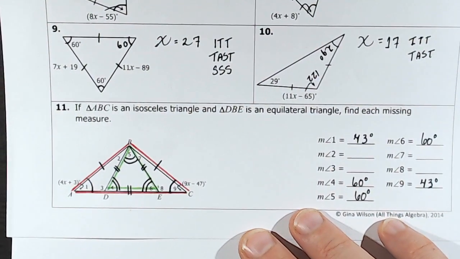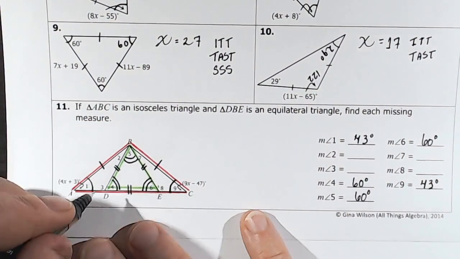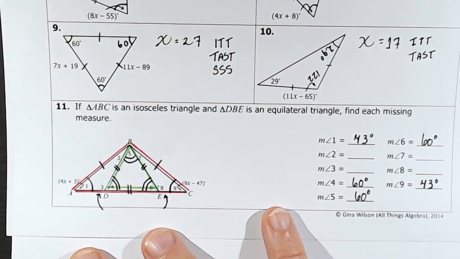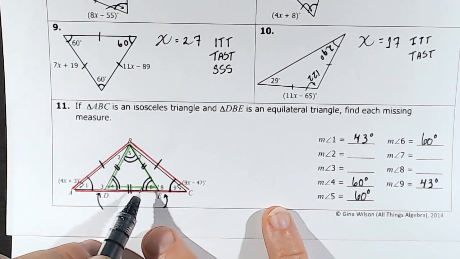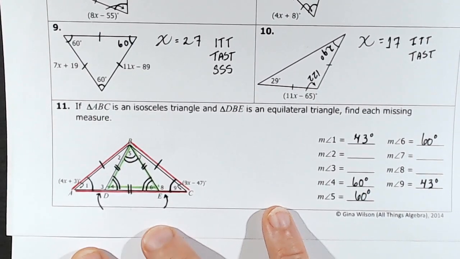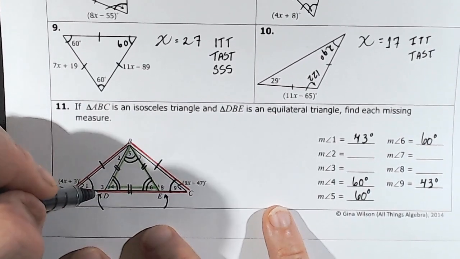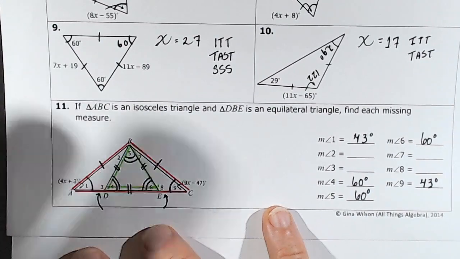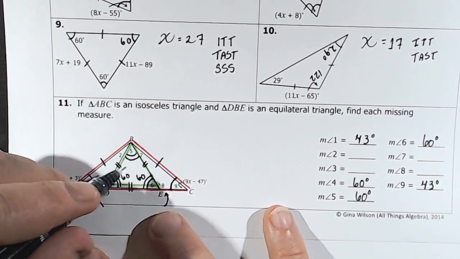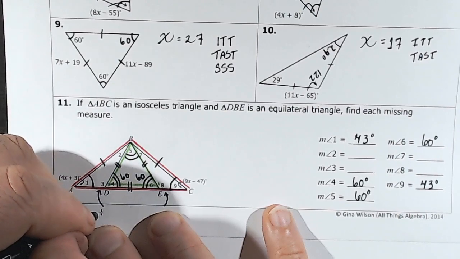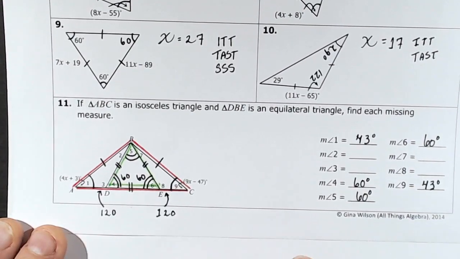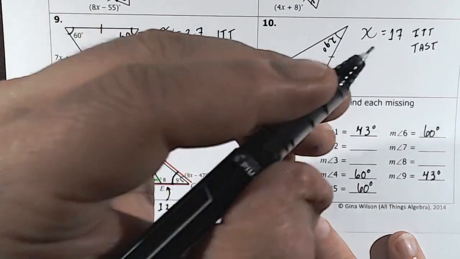Okay? Well, now that I know that those are all 60 degrees, I can find angles 3 and 8. Okay? They have to be identical, all right? Because they both form linear pairs with angle 4 and angle 6. So they have to be the same. 3 and 8 have to be the same. So all I have to do is, by the supplementary angles theorem, because these adjacent angles are supplementary to one another, they have to add up to 180. I know that these angles are both 60, right? So that means that 180 minus 60, 120, have to be the measures of angles 3 and 8. Okay? So 3 and 8 are both 120.